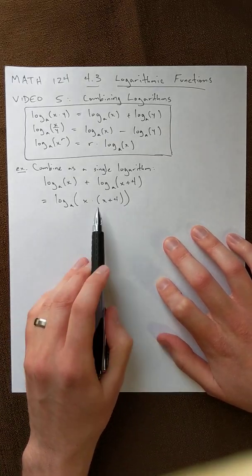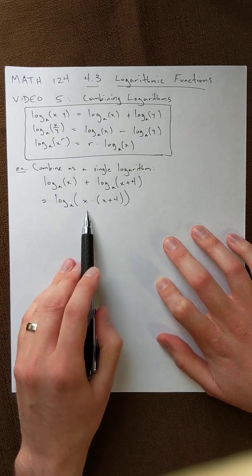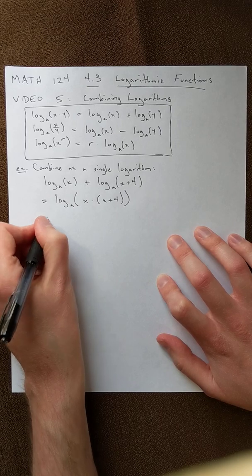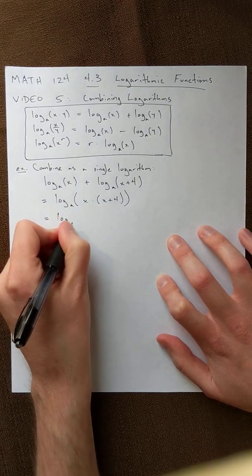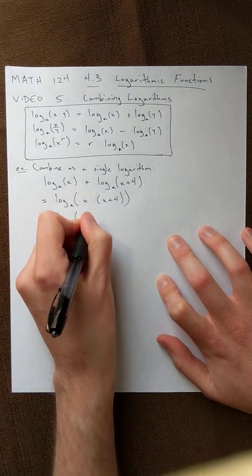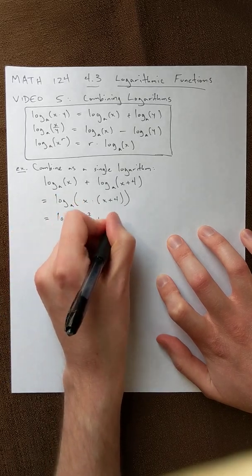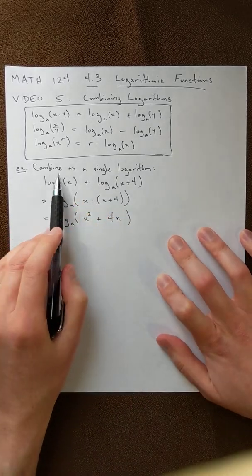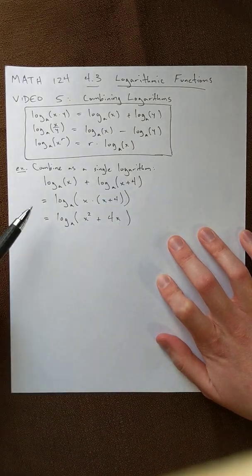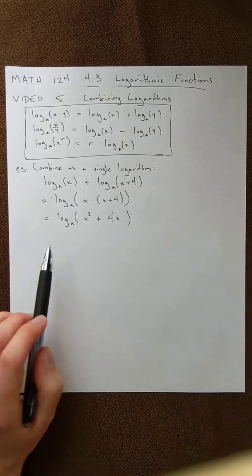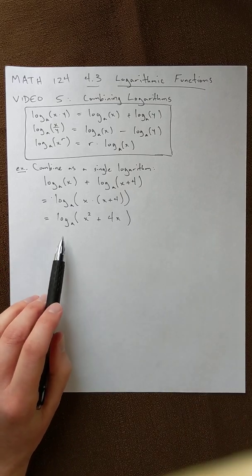And then if we wanted to, we could maybe distribute that or rewrite that, but that's kind of irrelevant to the question that they asked. If I distribute, x times x is x squared, x times 4 is 4x. Realistically, they just asked us to combine as a single logarithm, so either one of these would have been a correct answer. Okay, so why is this going to matter?